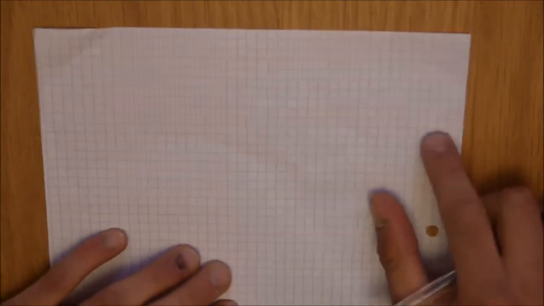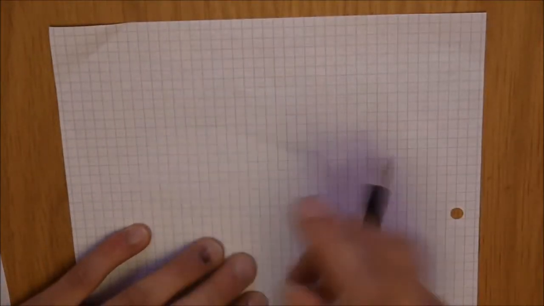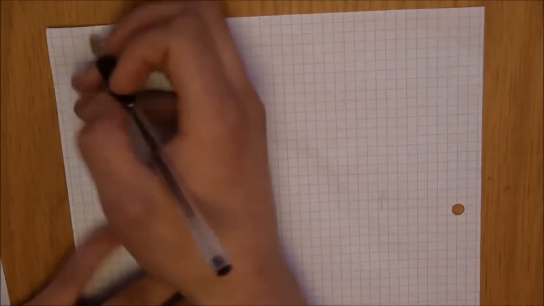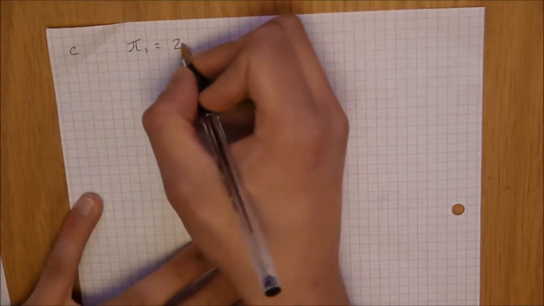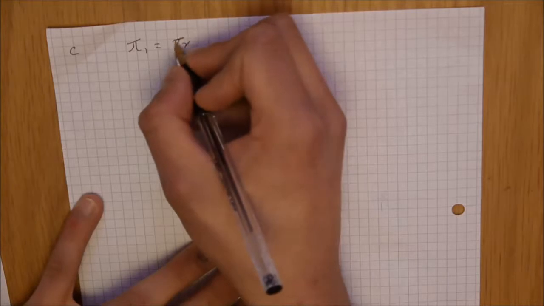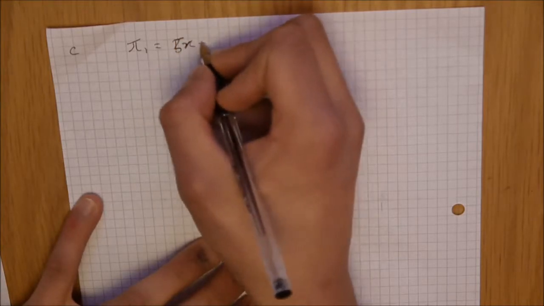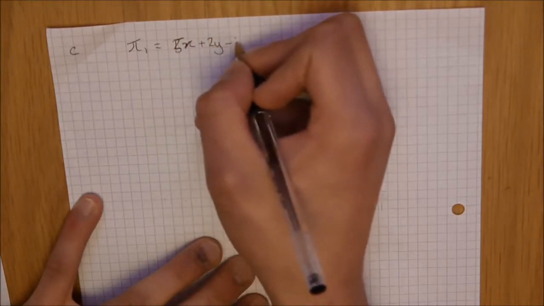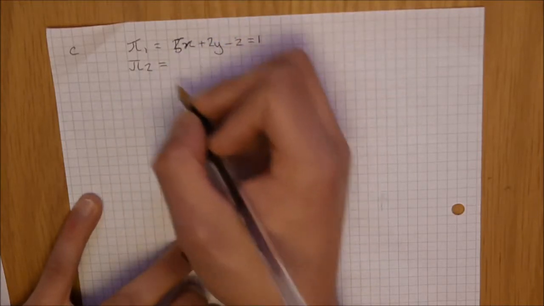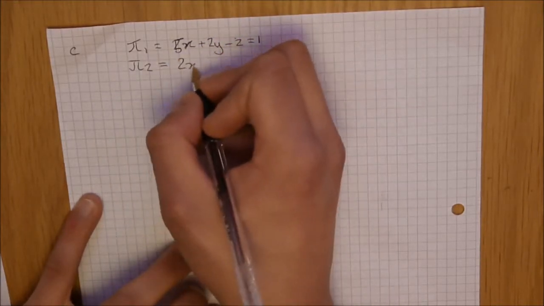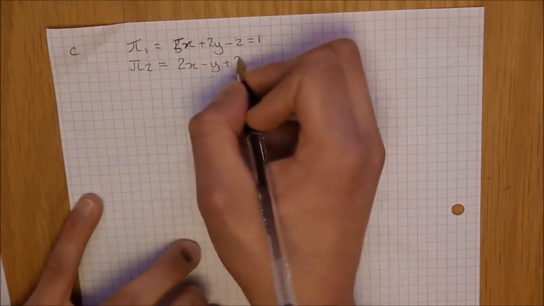Paper over. Now then, part C is all about finding angles. We know that the equation of pi 1 is 5x plus 2y minus z equals 1, and pi 2 is 2x minus y plus 2z.